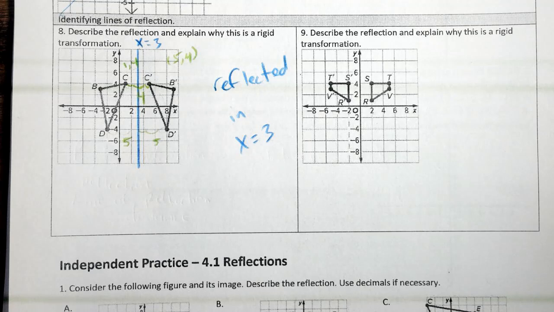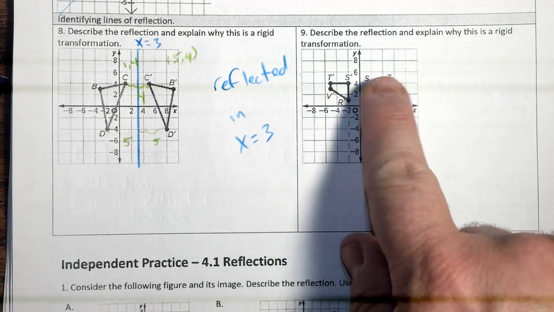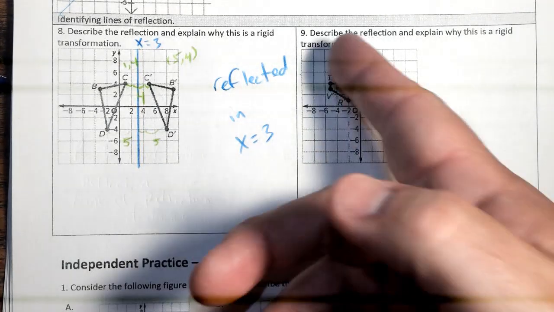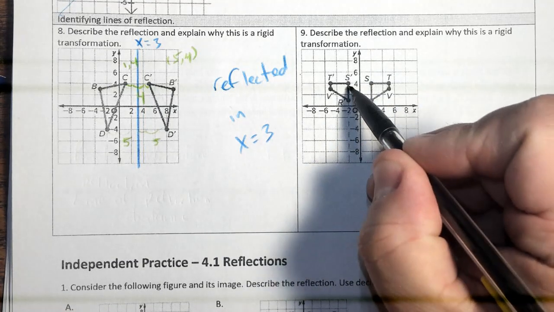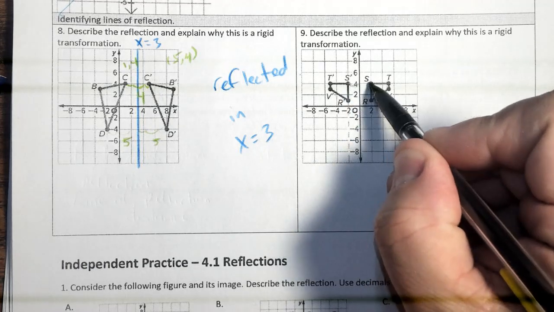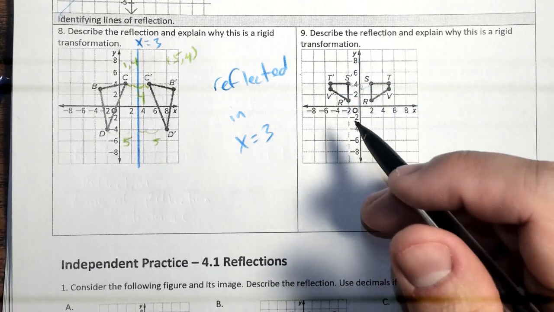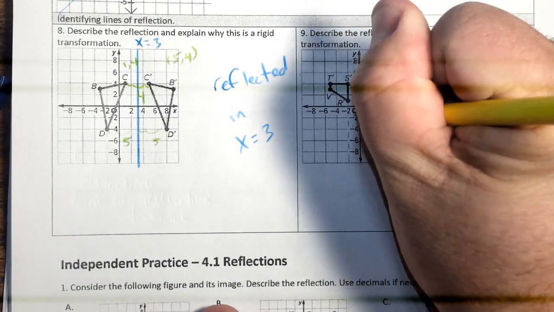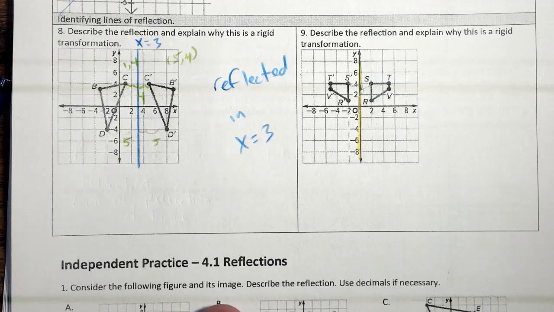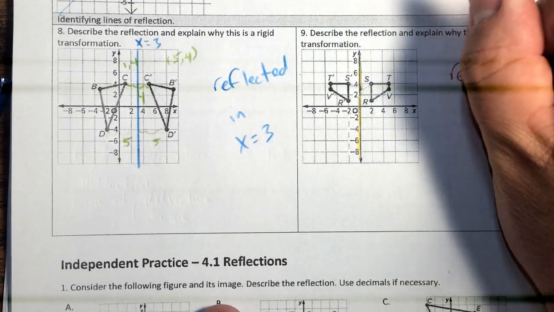All right, number 9. Describe the reflection and explain why this is a rigid transformation. Well, you guys can look at these and see they're the same size, so I'm not even going to fool with that. You see S is here, so it's a reflection, and it tells us it's a reflection. Let's see how far the S is. So -2, that's 2 away, that's 2 away. You notice right away, hopefully you did. If not, you'll get there with practice. This is reflected in the y-axis.